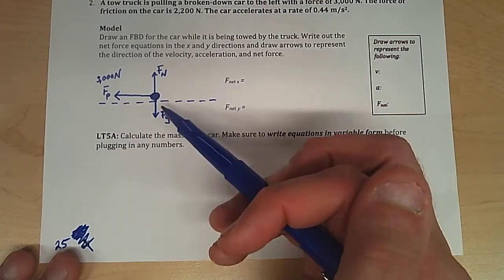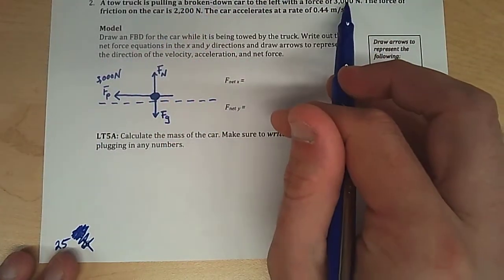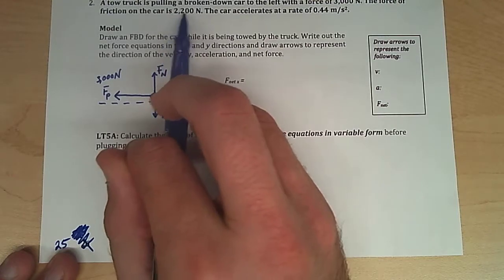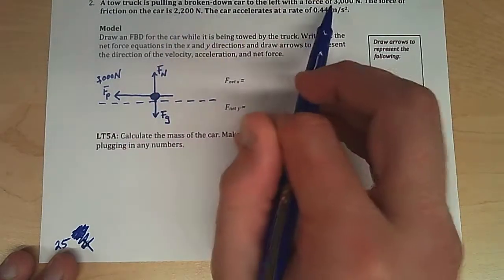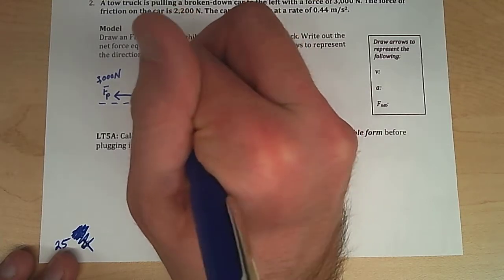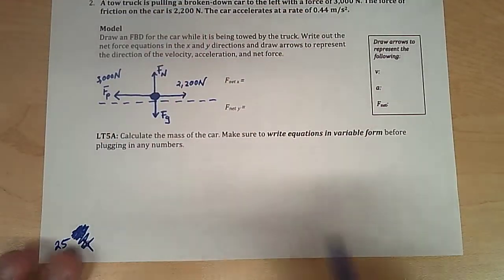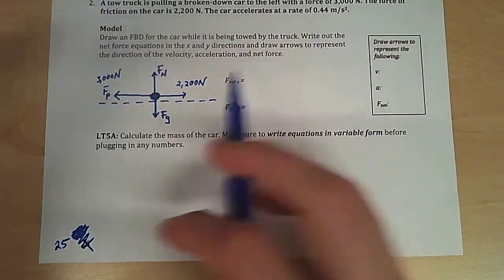My intended motion is to the left, so the force of friction is to the right. In terms of how big I draw this arrow, I'm going to draw it smaller because 2,200 is less than 3,000 newtons of my force push. So something like that, 2,200 newtons.